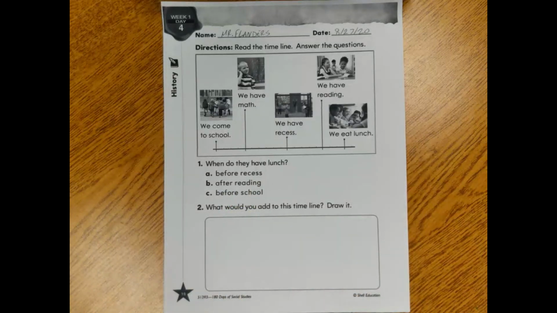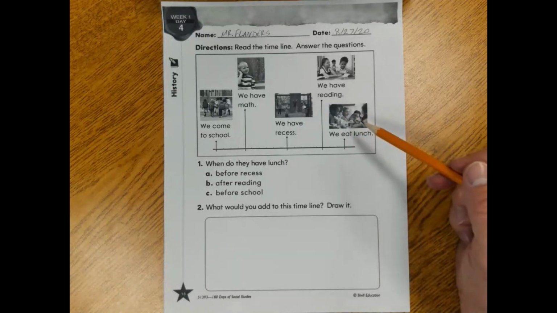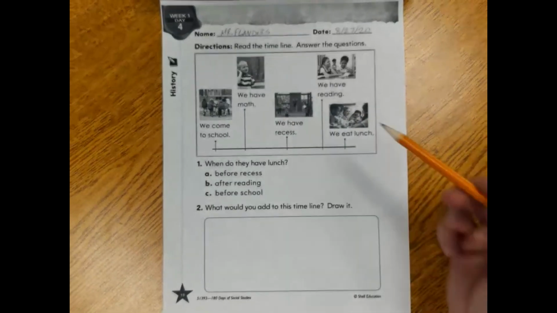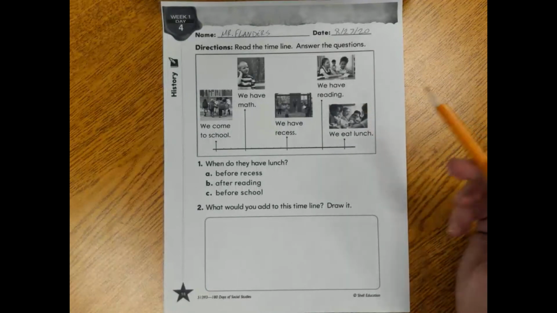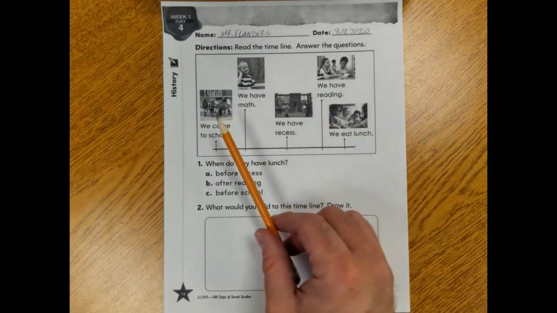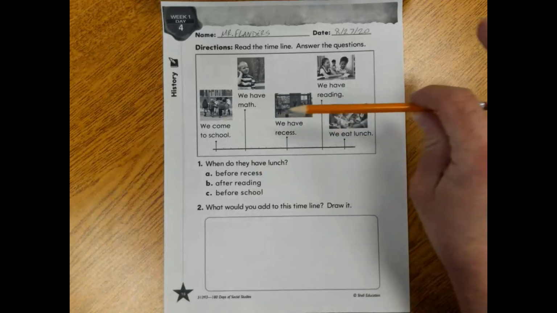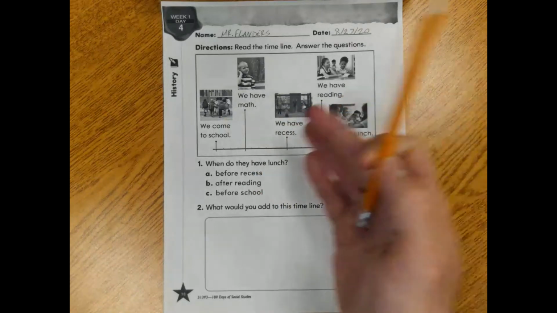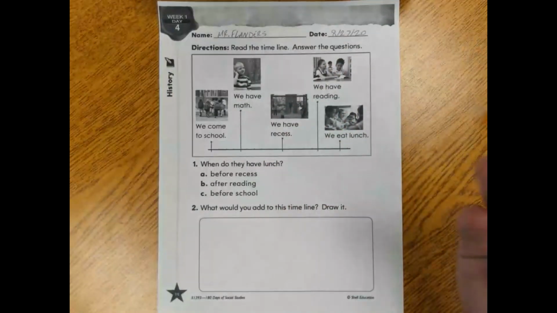Now let's think about some of these choices first. We know that we eat lunch at this part of the timeline. There's nothing else happening after lunch that we can see. Everything else is happening before lunch on the timeline. So lunch is here, and everything happening this way is before it. That means that stuff has to come first, and then we can have lunch.